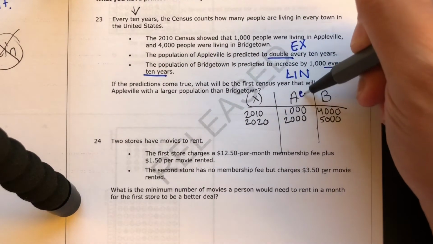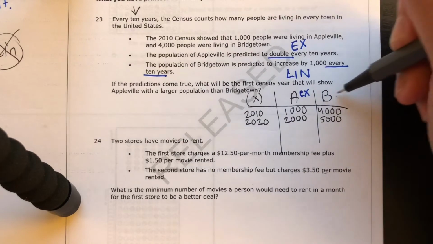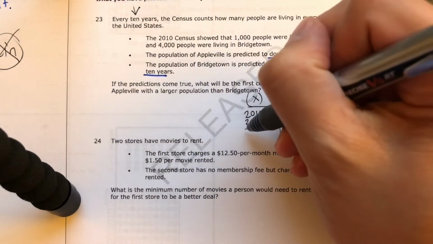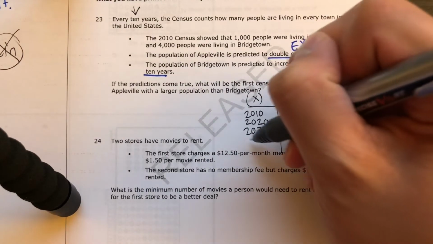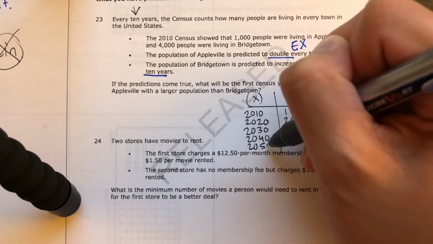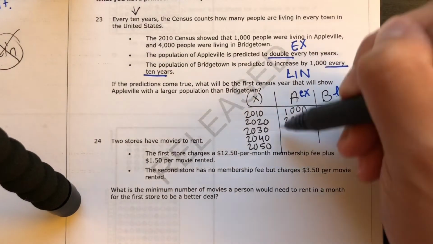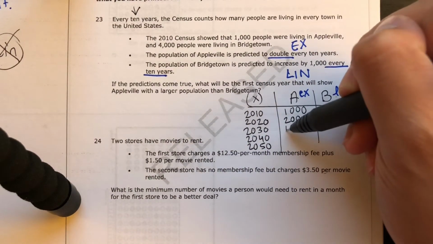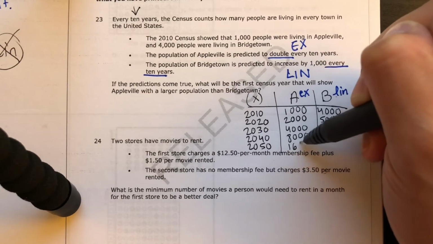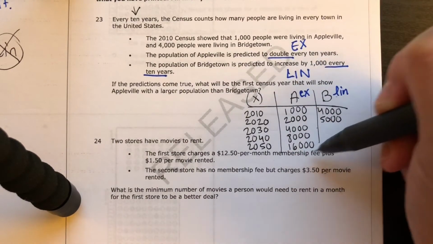So Appleville is an exponential function, while Bridgetown is a linear one. So let's continue this pattern. Let's just do 2030, 2040, and 2050. So if these are doubling, 1,000 to 2,000, 2,000 to 4,000, 4,000 to 8,000, and 8,000 to 16,000 because I'm doubling each time.